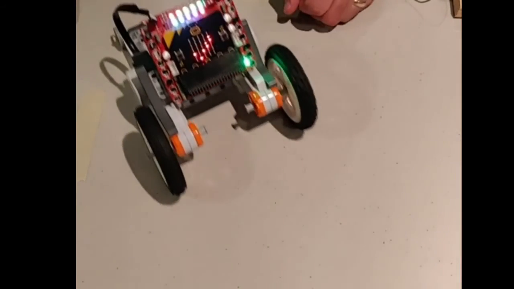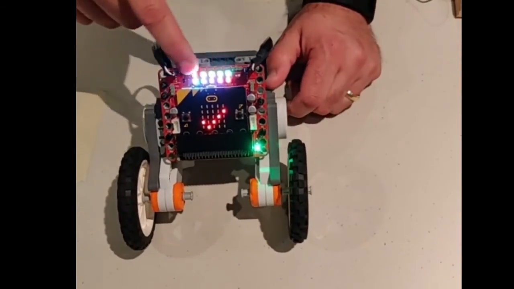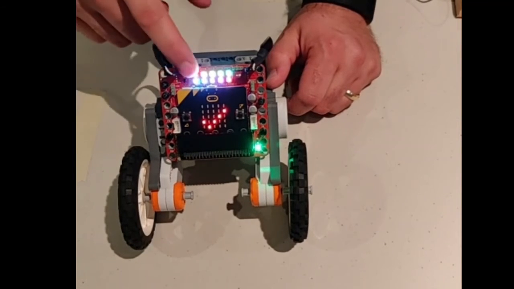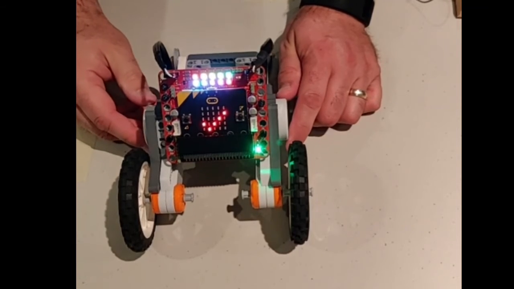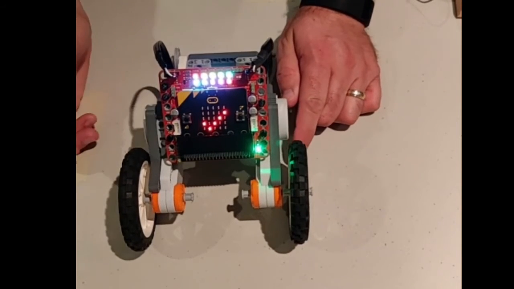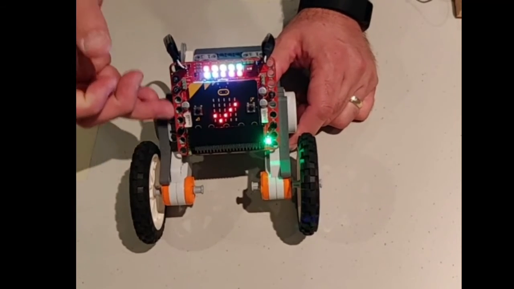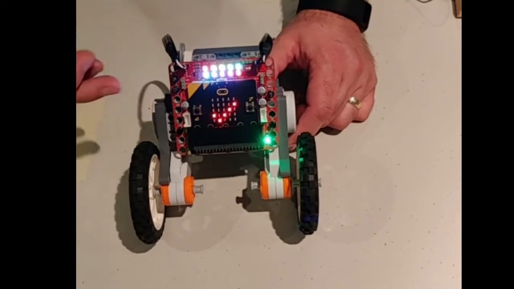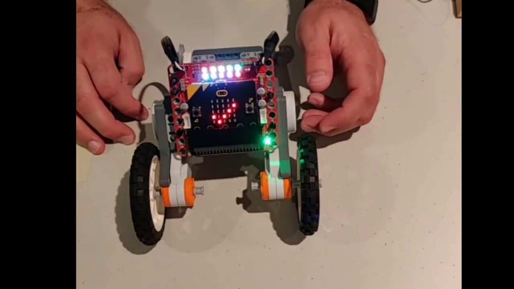So this one, if I press button A, it drives, button B, it stops. So again, we can see it's got some nice LEDs here, which we can use as sort of outputs based on things that the sensors pick up. We also have, as you can see, and you can probably tell, this is Lego compatible, so it builds nicely into the Lego Technic kits already.